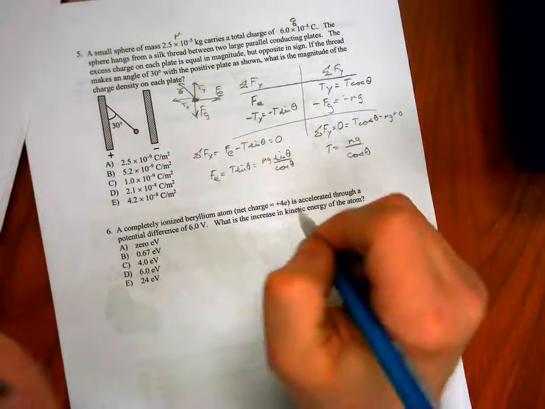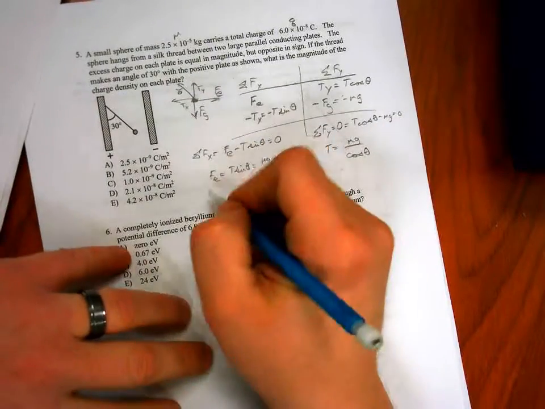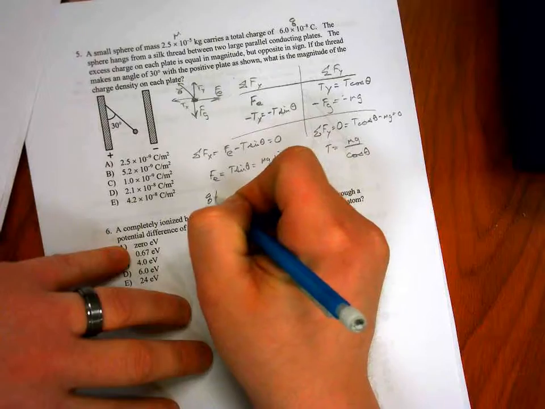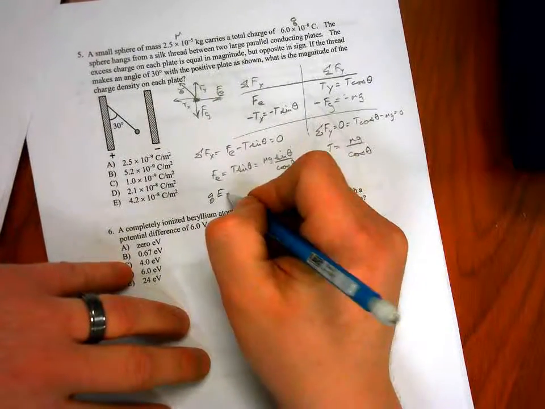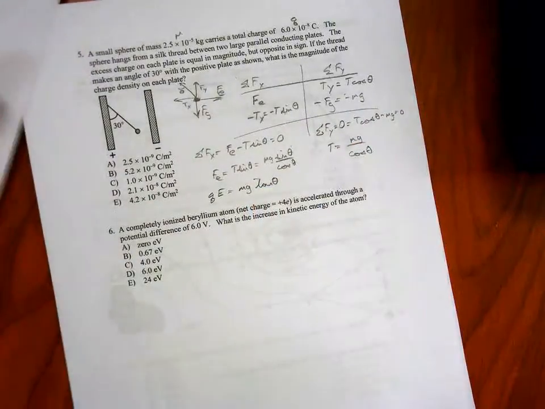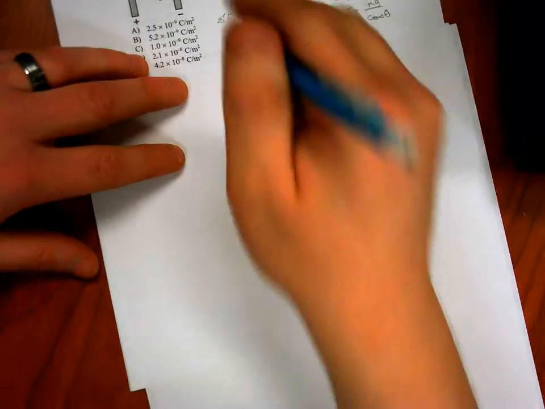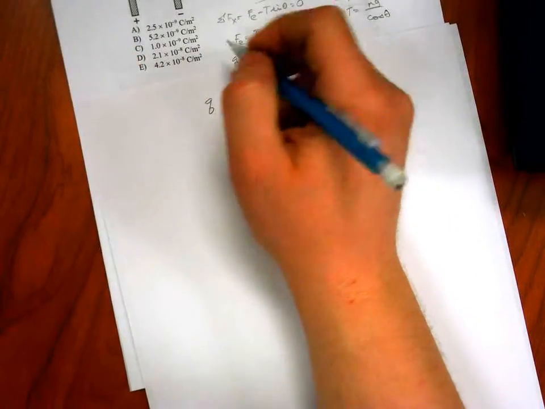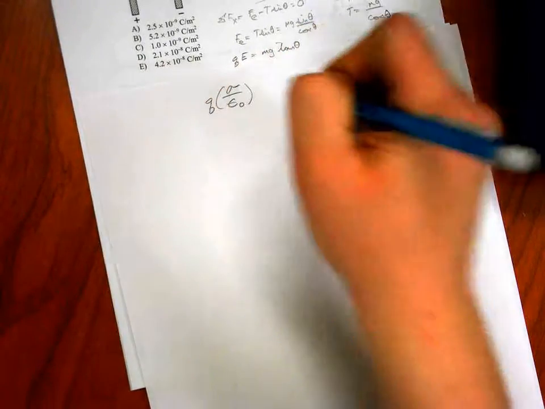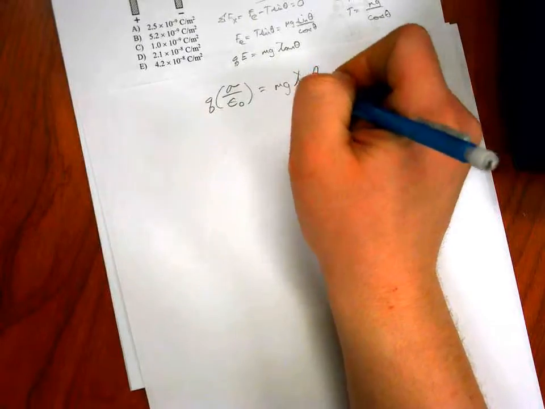Hold on to that. But I'm also going to say that the force we know is equal to Q times E. And that is mg tangent of theta. Okay. But I know E is equal to the charge density of a capacitor over epsilon naught. And I knew to go there.